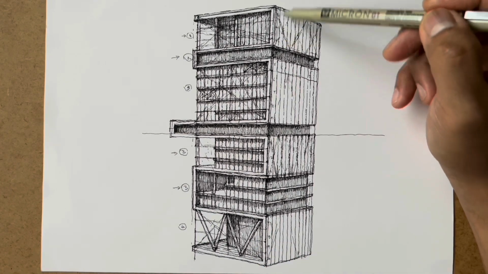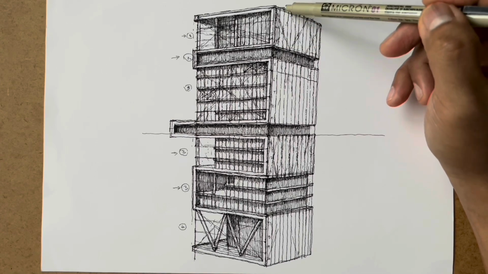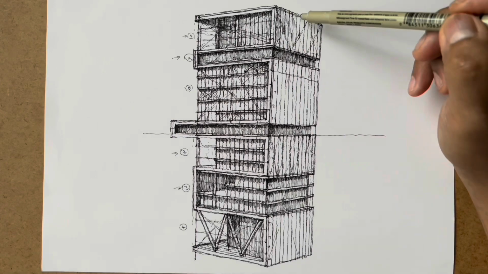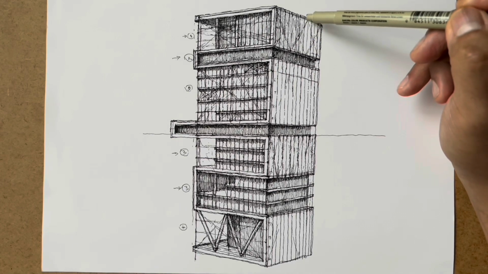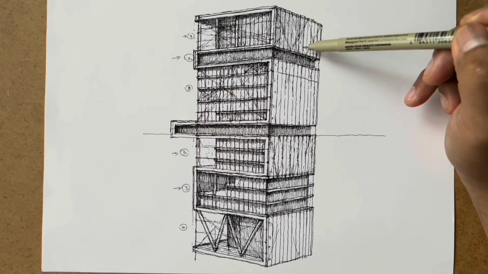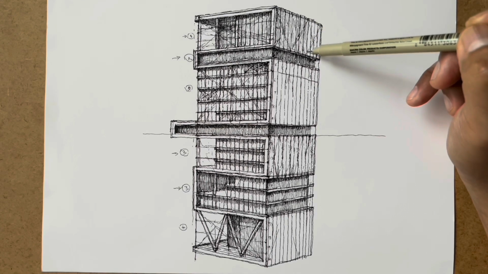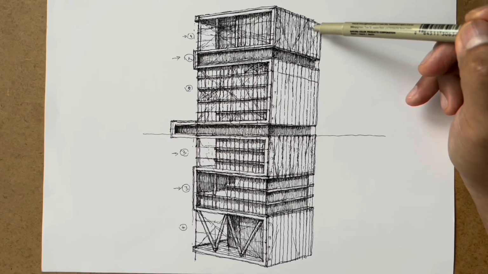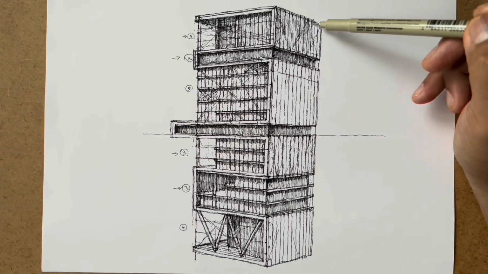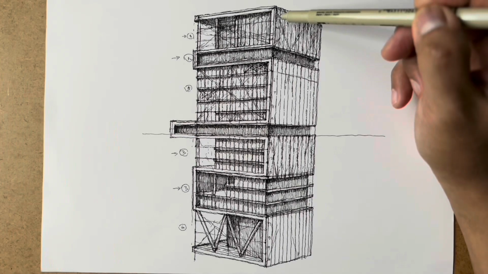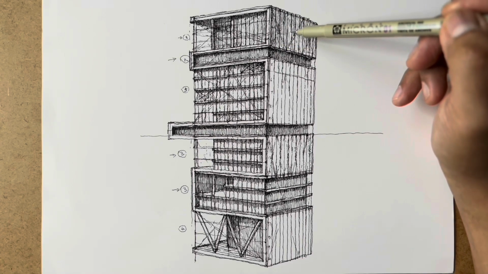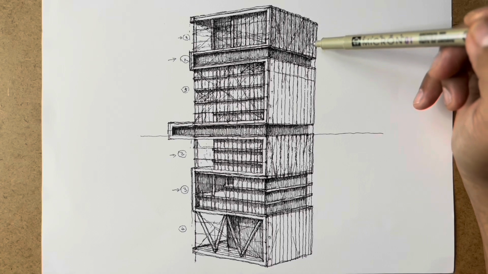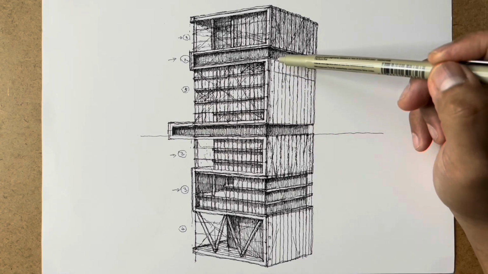Right, the next one I'm going to hatch this side, the side of these walls. This is the wall paneling. These are much more of the opaque material, not glass. It's supposed to be more of a louvre, more kind of light shade, sunlight shade, solar shade, I would say, and much darker on this side.